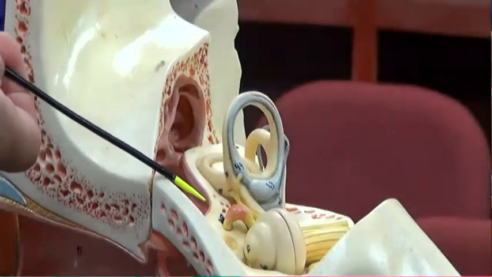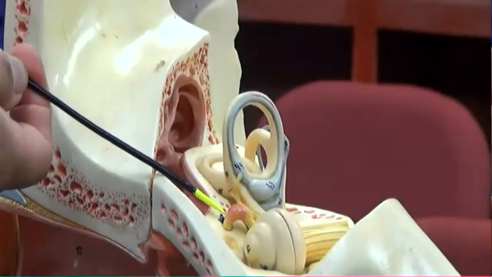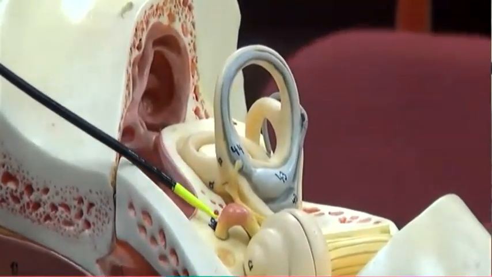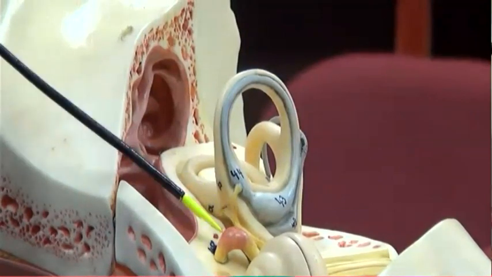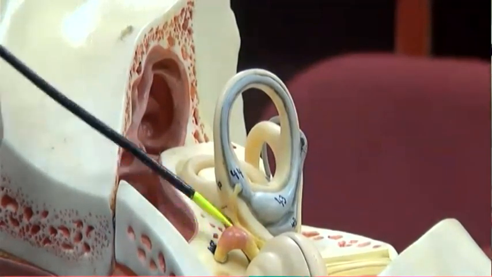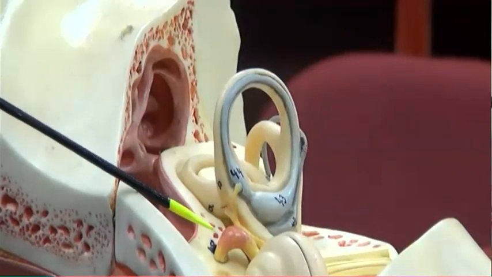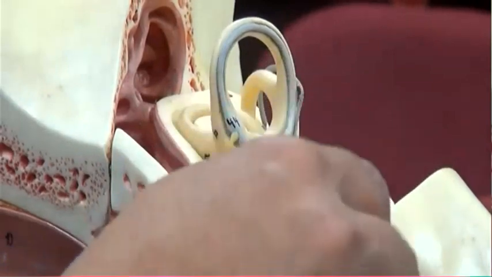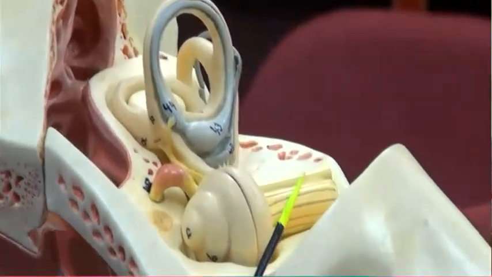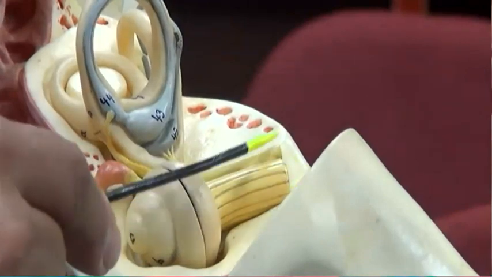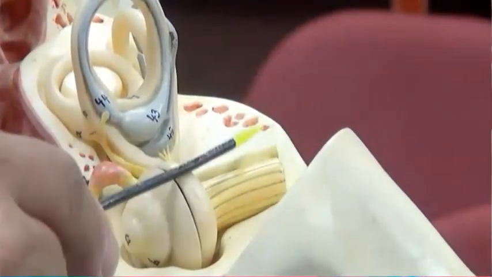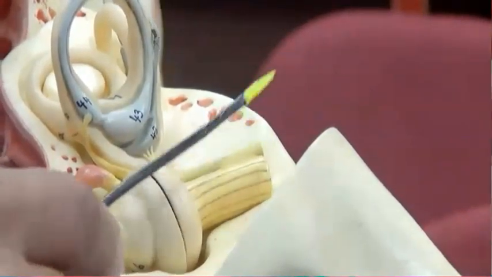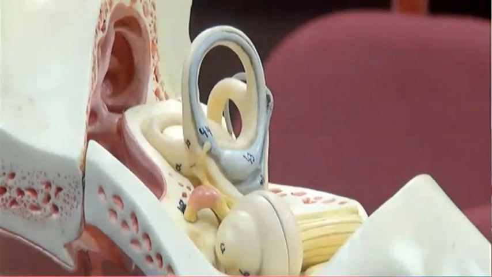In this model you can also see the facial nerve that is present there. This is one of the genu of the facial nerve before it enters into the middle ear. You can see the facial nerve together with the vestibulocochlear nerve. They pass through the internal auditory meatus.